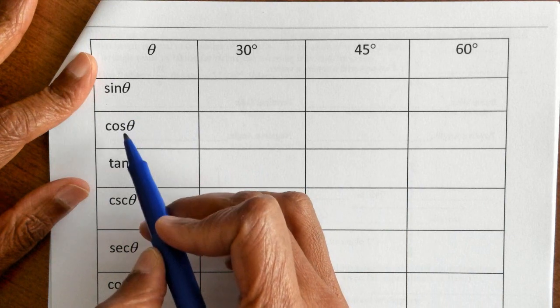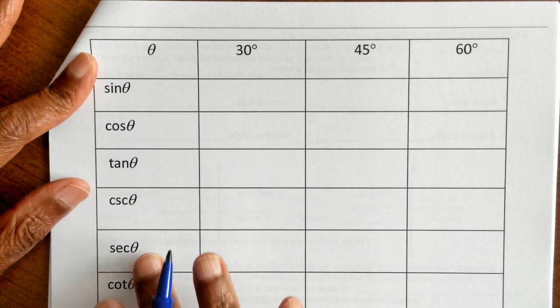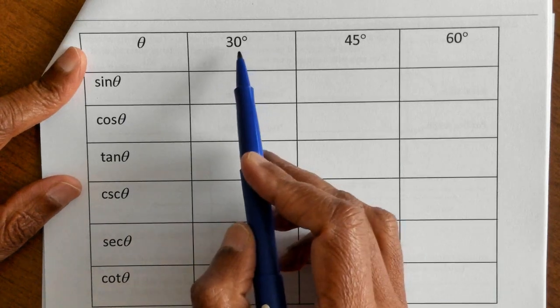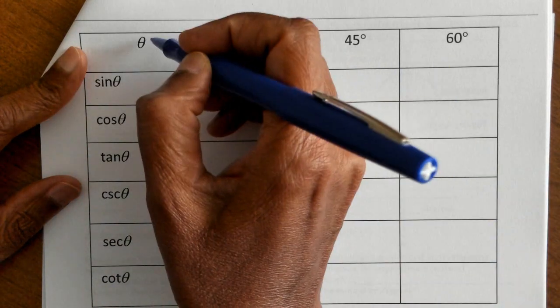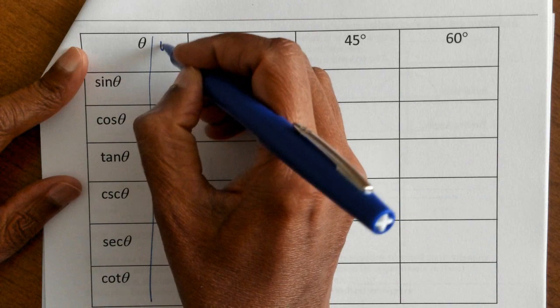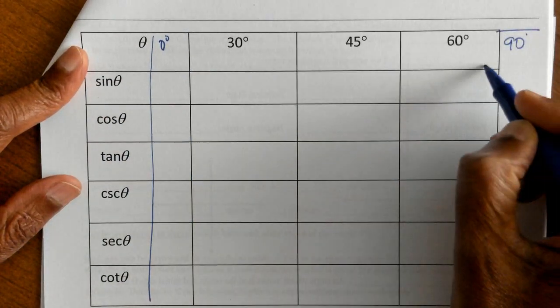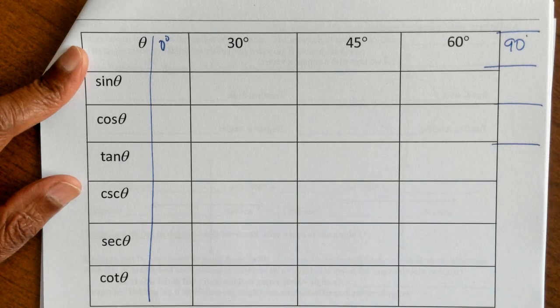So let's look at this table. It has sine theta, cosine theta, tan theta, and then cosecant, secant, cotangent. We'll leave these three alone for now, and we will focus on 30, 45, 90. I also want to talk about 0 degrees because my first quadrant starts at 0 degrees and ends at 90 degrees. So I do want to go up to 90 degrees.